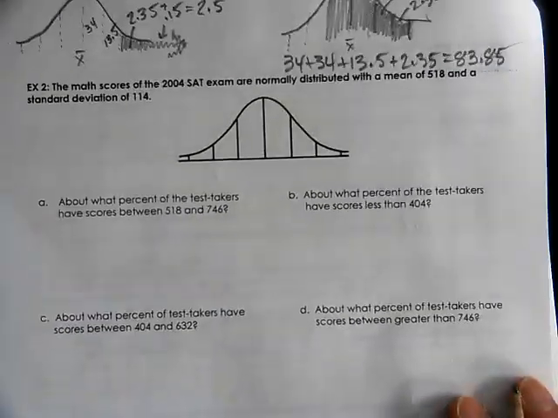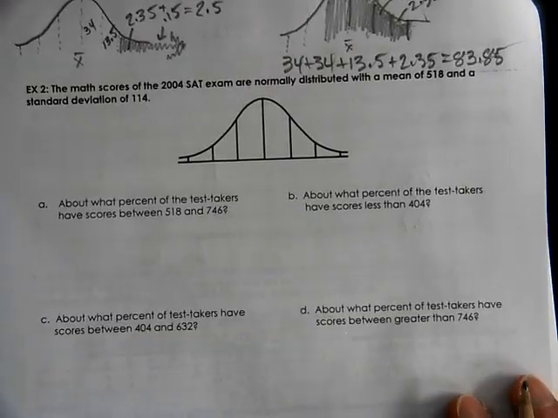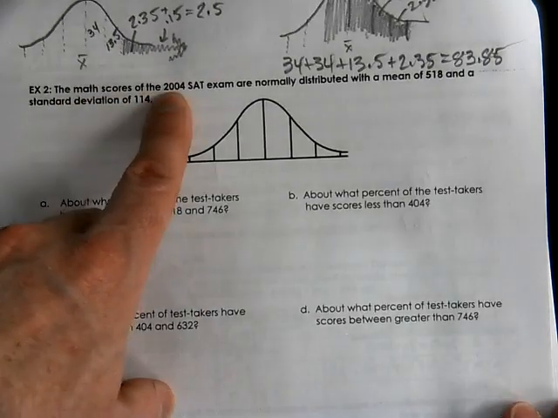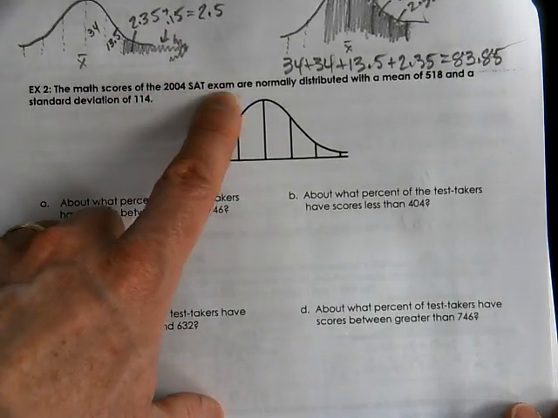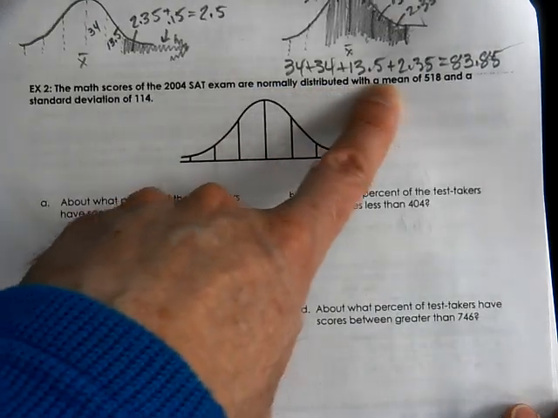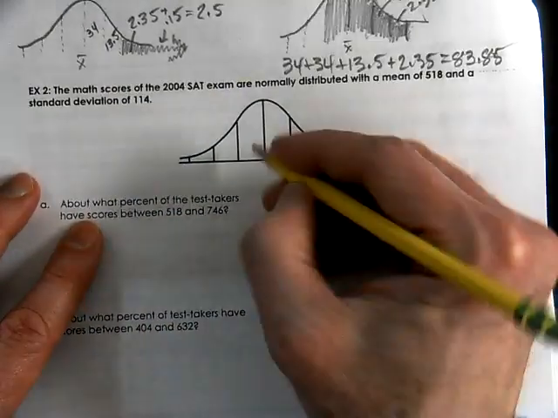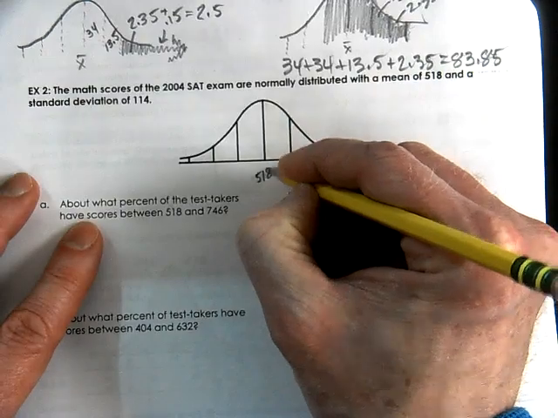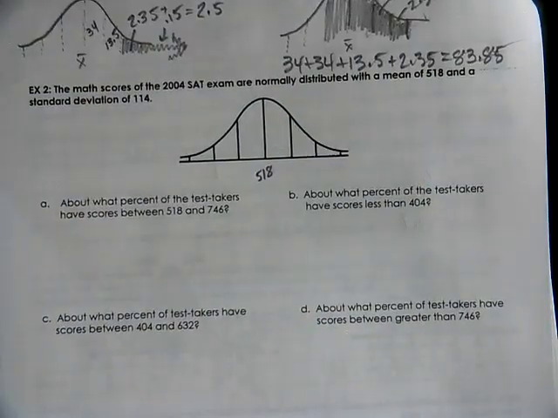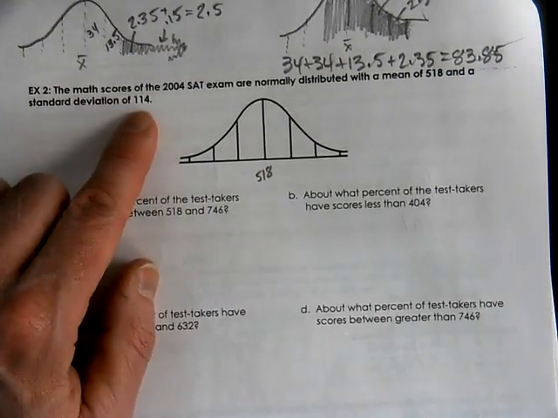Okay, here's a different type. Math scores from the 2004 SAT exam are normally distributed with an average of 518. So we're going to put 518 in the middle. That's the average. And a standard deviation of 114.